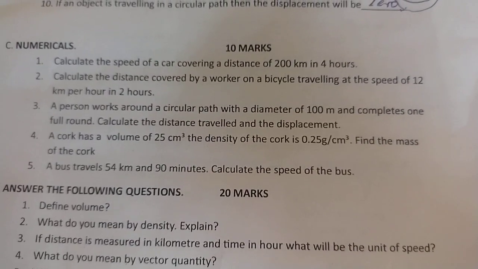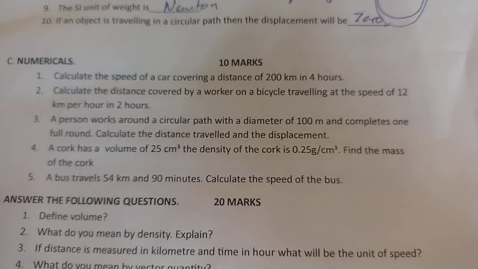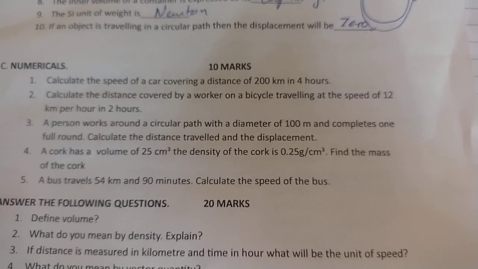Okay, the last question that we have is: a bus travels 54 kilometers in 90 minutes. Calculate the speed of the bus.